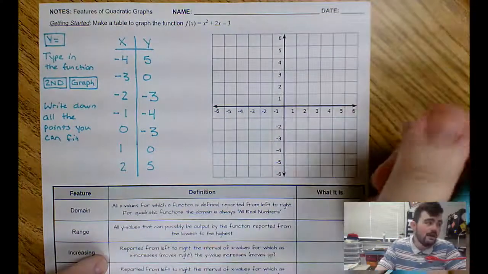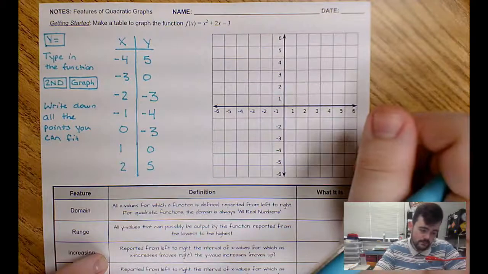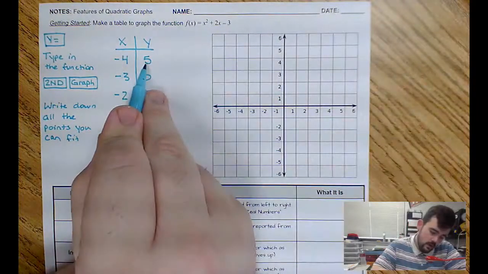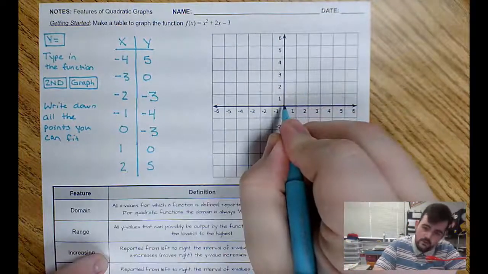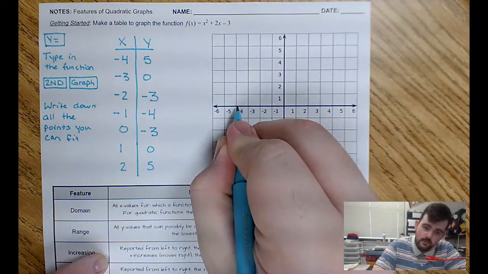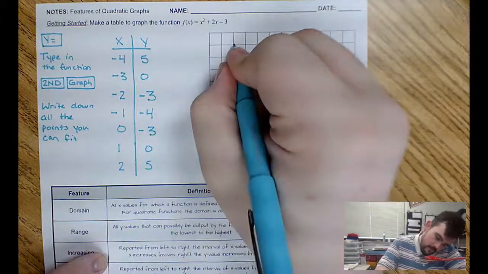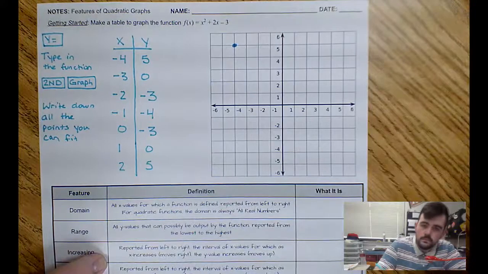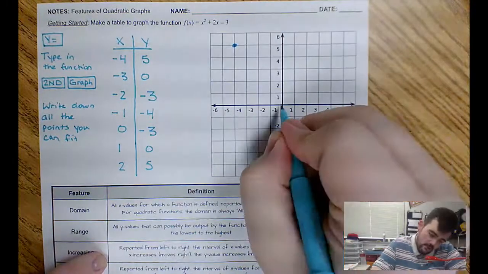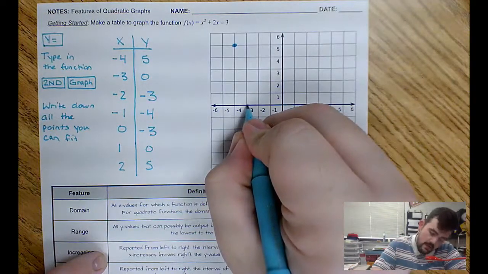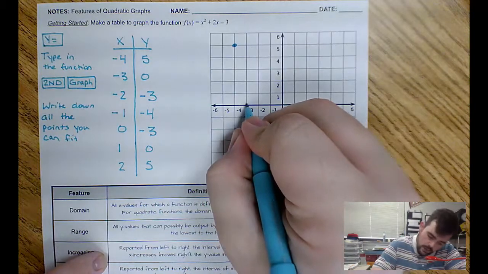So now, let's plot all of those points. Negative 4, 5. That means go from the origin to the left 4 and up 5. Negative 3, 0. Go to the left 3. And if the y-coordinate is 0, you don't go up or down any.